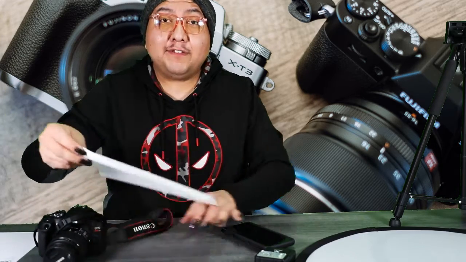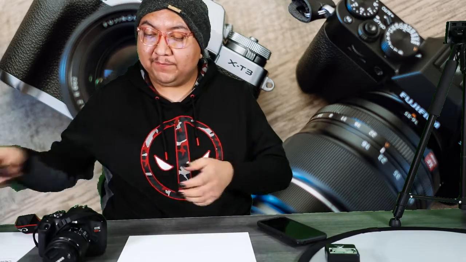One of the other things is the rule of thirds. Now, I learned this in school, but with the rule of thirds, our eyes are naturally drawn to the overall area of your subject along the third lines, both vertically as well as horizontally.